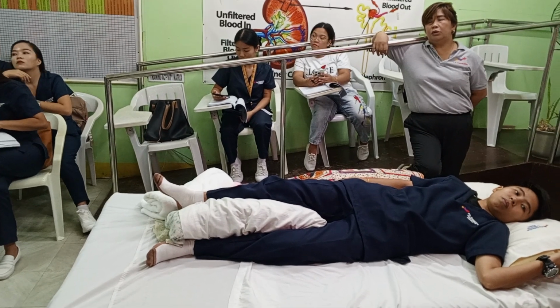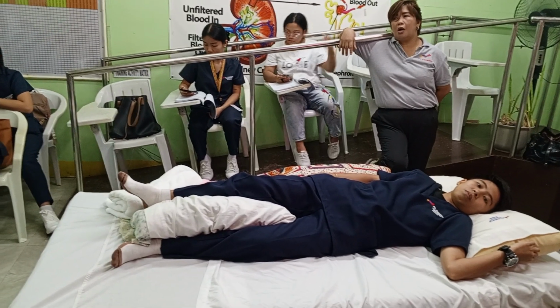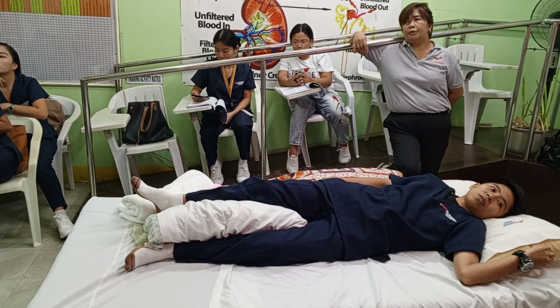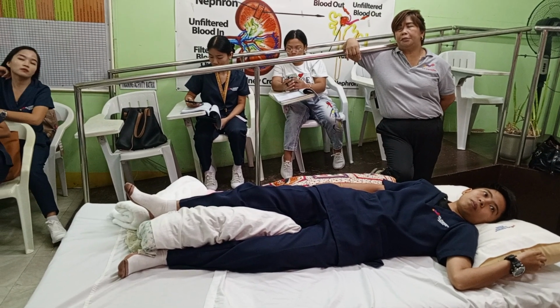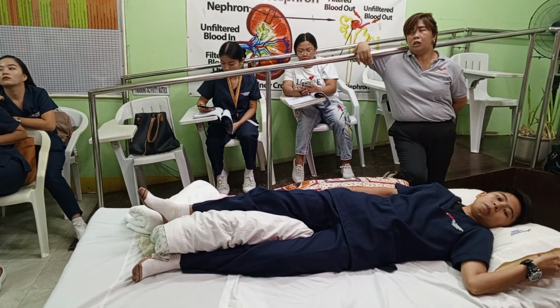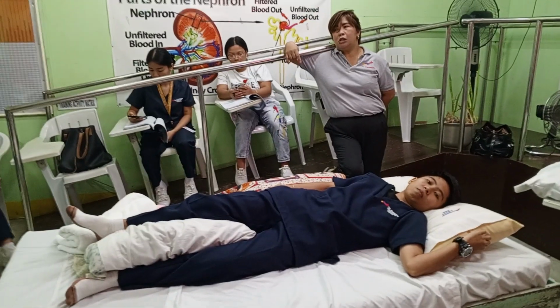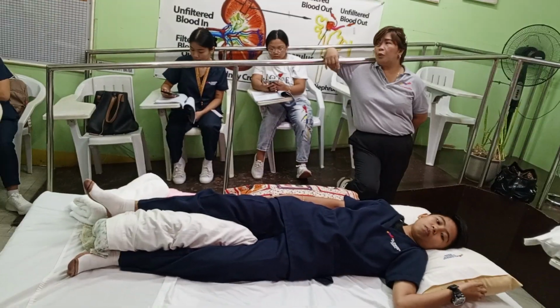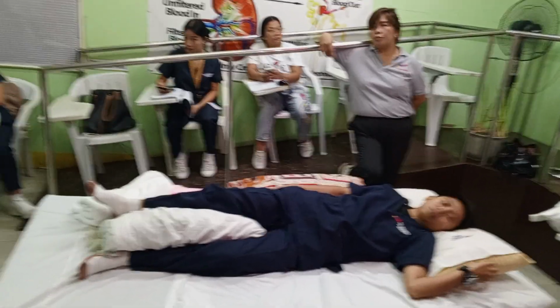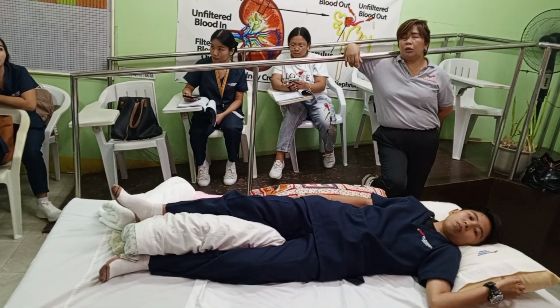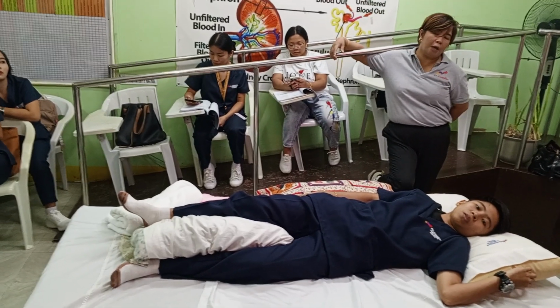I mentioned it earlier. What's the name? Acromion process of the scapula.